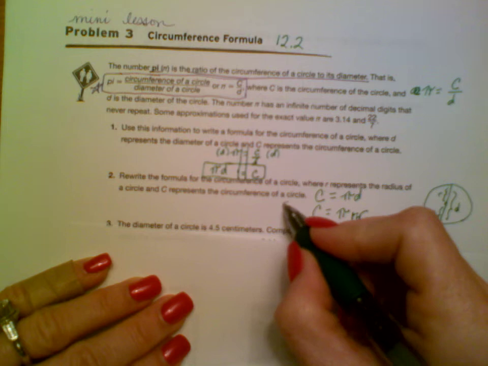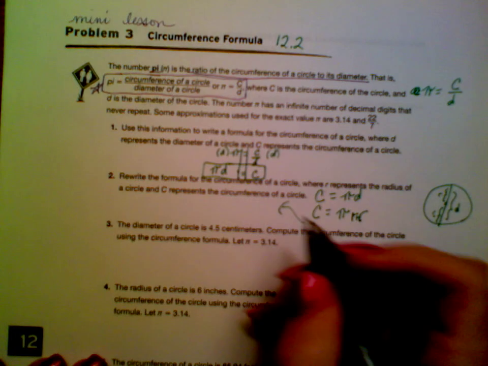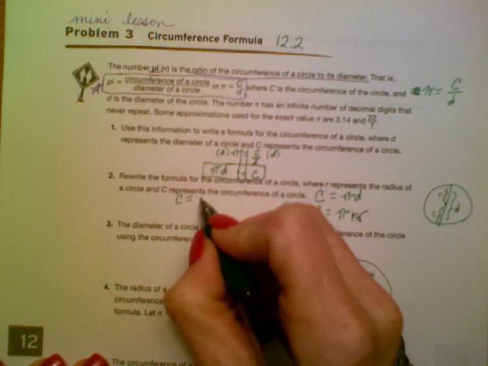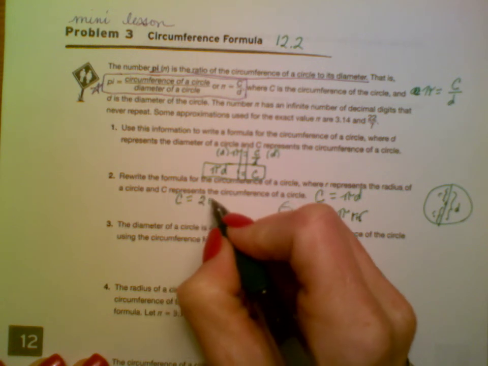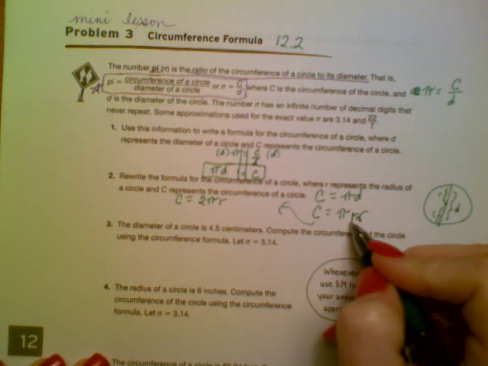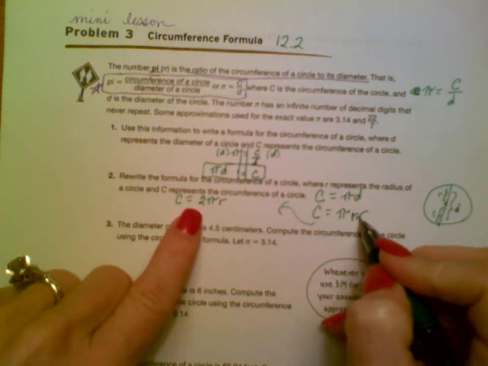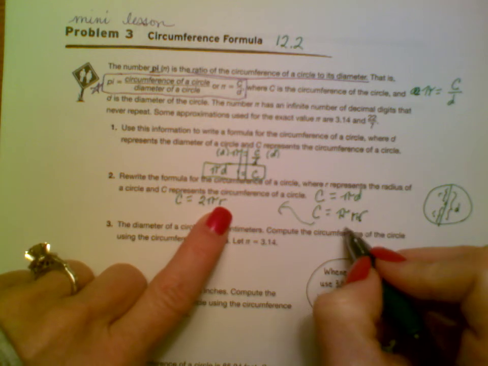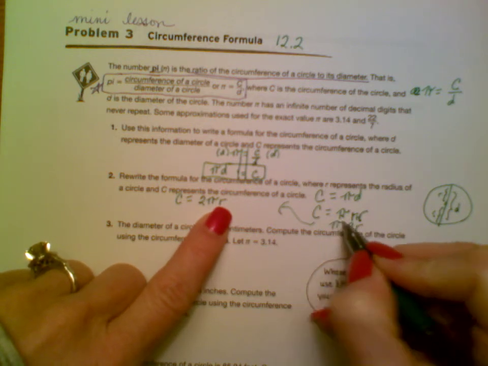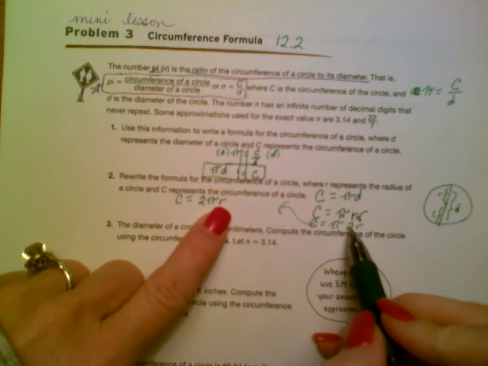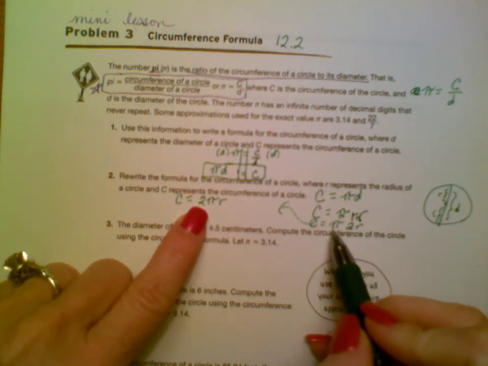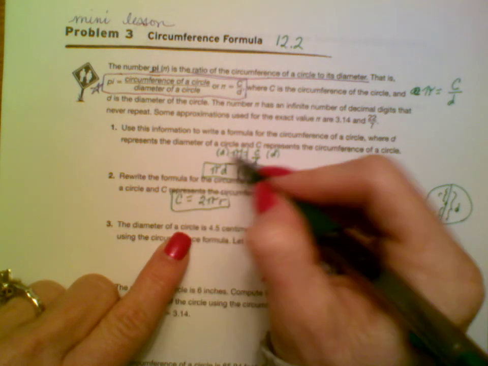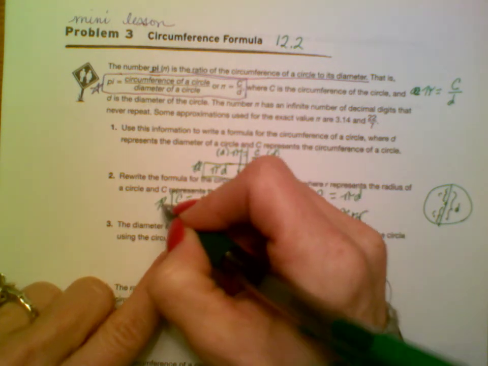So I'm going to go over here and say the circumference is equal to 2 pi r. 2 times pi times the radius, because r plus r is 2r. And again, better way to write this is the numbers first. So this is another formula we're going to use. These two formulas you're going to use a lot.